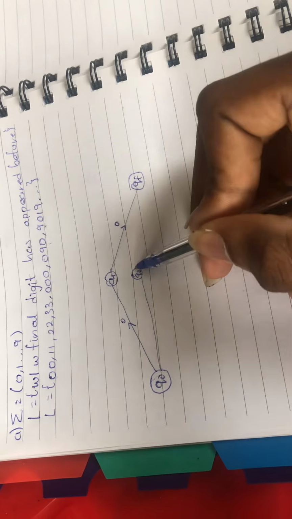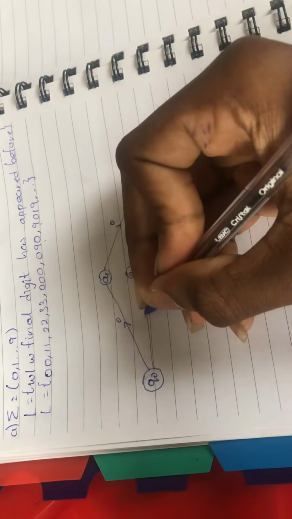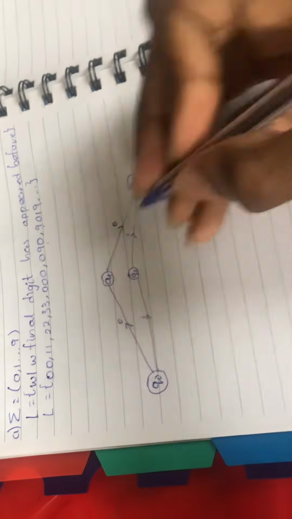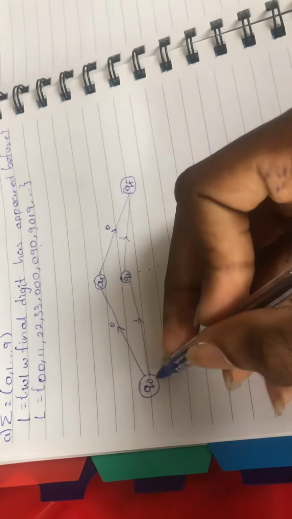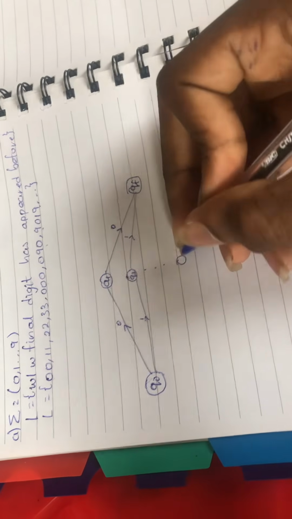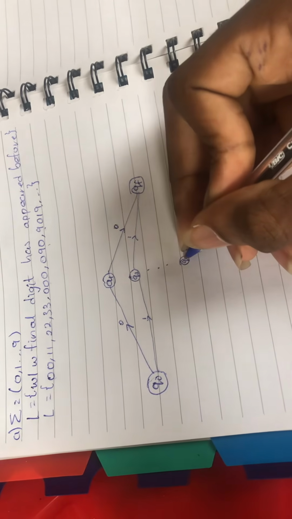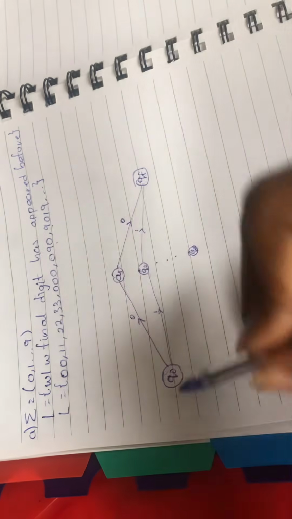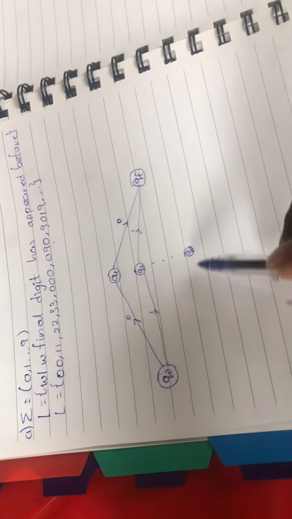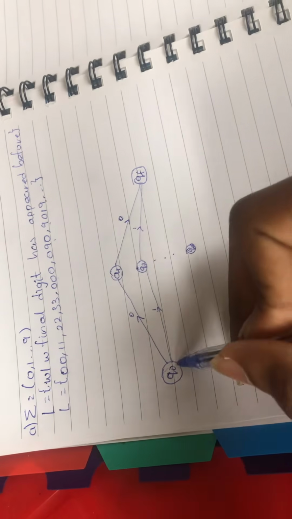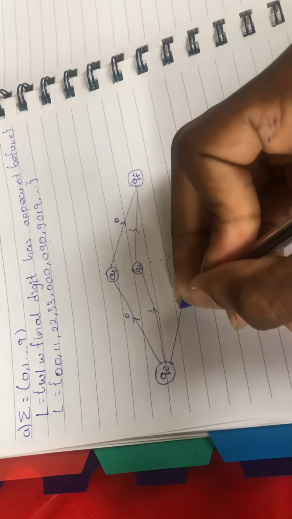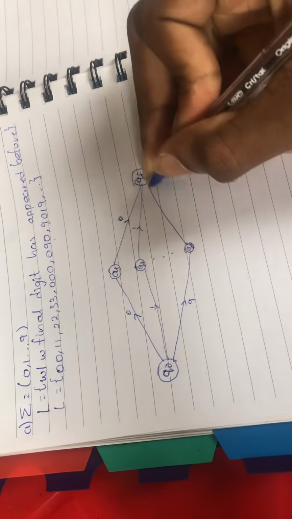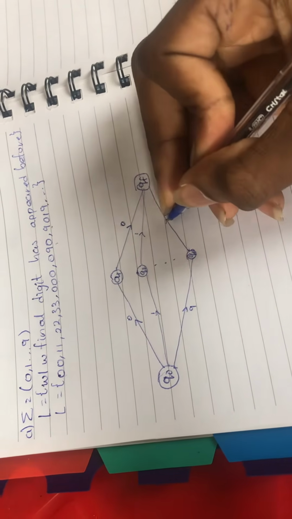Here, upon seeing 1 we move. You see the ellipses there, and our 9, because it can be 0, 1, 2, 3, 4, 5, 6 up to 9. This also goes when it sees 9.